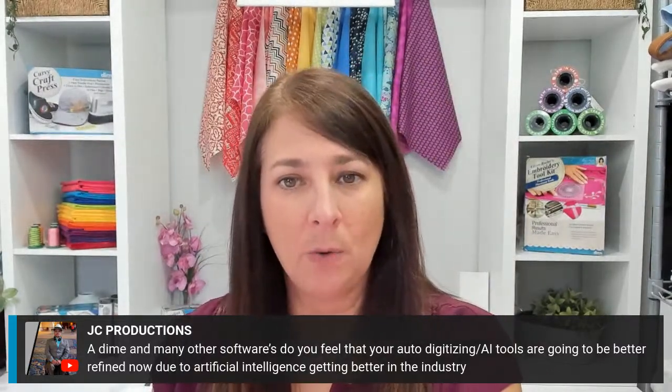Our auto digitizing tool, just like everybody's auto digitizing tool, is going to do the best job when you have the best artwork. Auto digitizing starts from artwork and converts to embroidery. So when you start with really good artwork, it's going to give you better results. But even if you don't get the results you want, you can certainly change it when it gets on screen in our Dime software. It's super easy to make corrections.